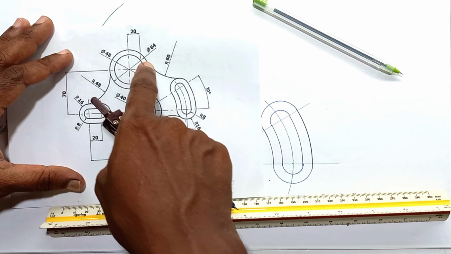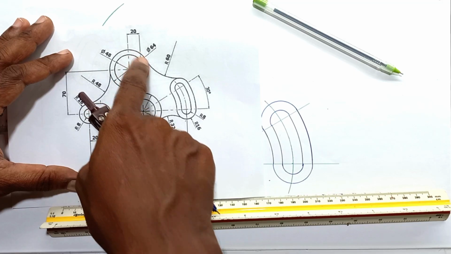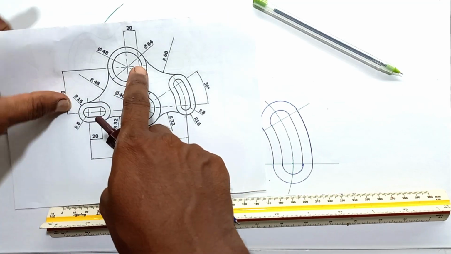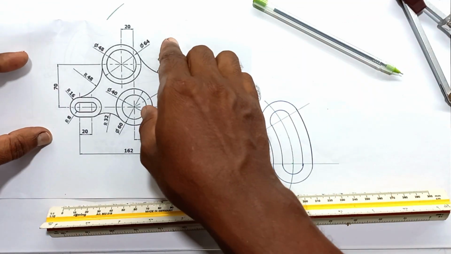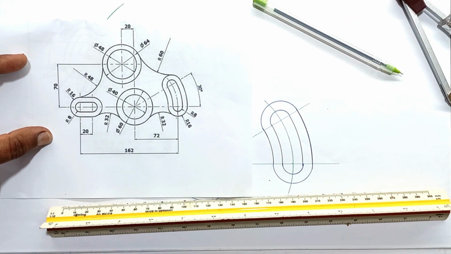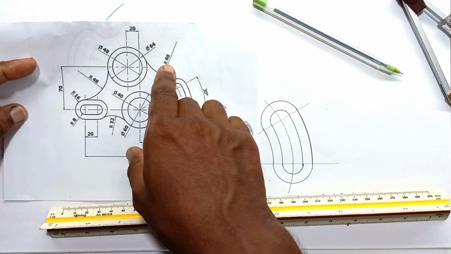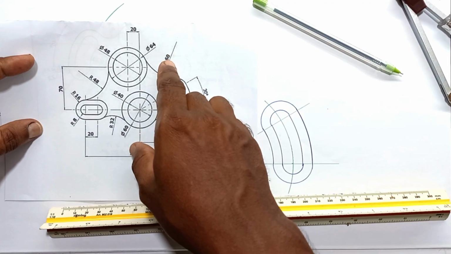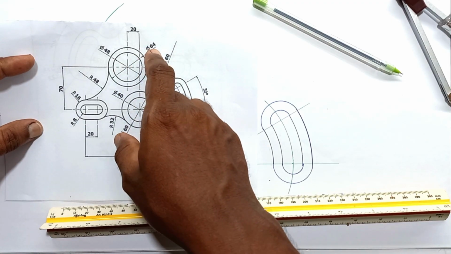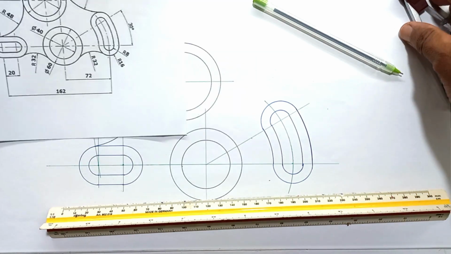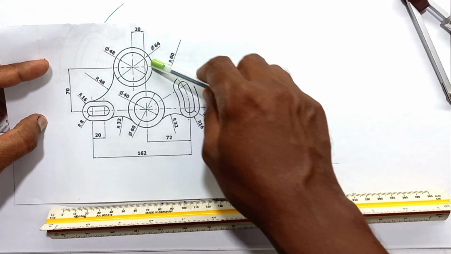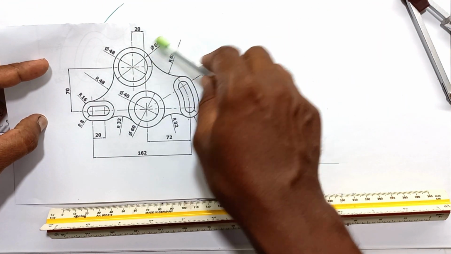Within the next step, we are going to create this tangent arc. Here also, this tangent arc is externally tangent to both the circles. Okay, first locate the center point and then locate the start and end points. Here the radius is equal to 60 millimeter. Here outer radius is equal to 32 millimeter. 32 plus 60, 92 millimeters. So that means this arc center is located 92 millimeter away from this center.